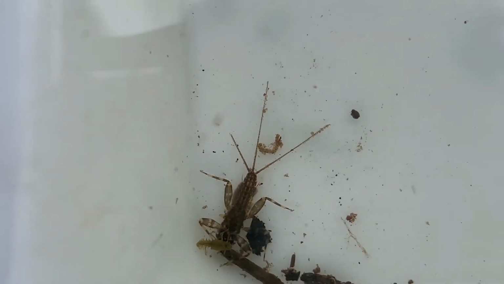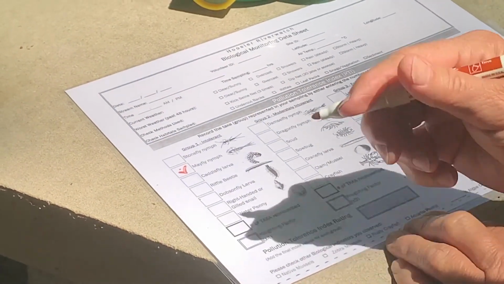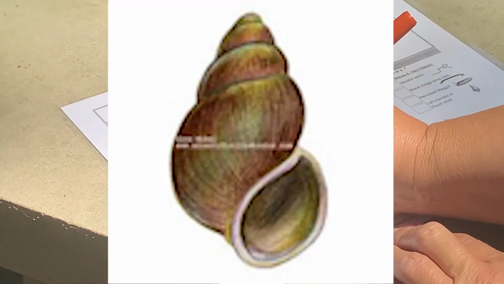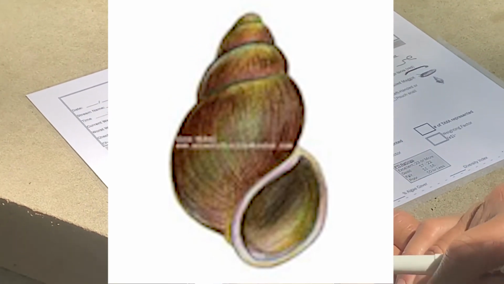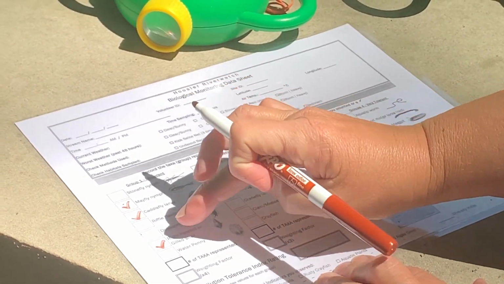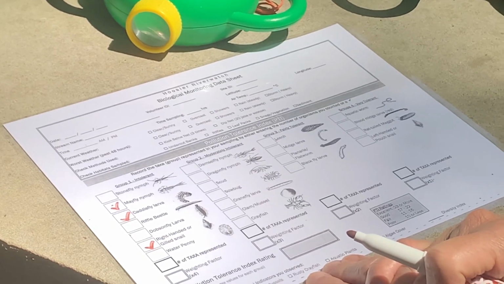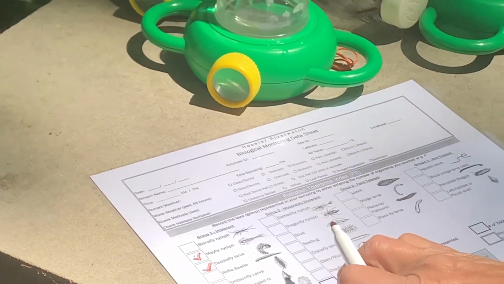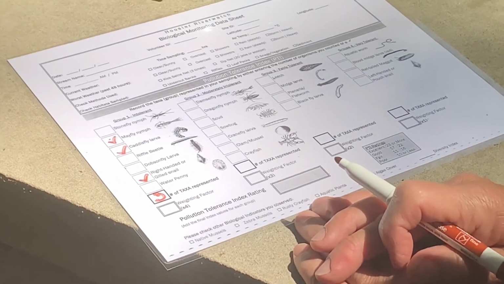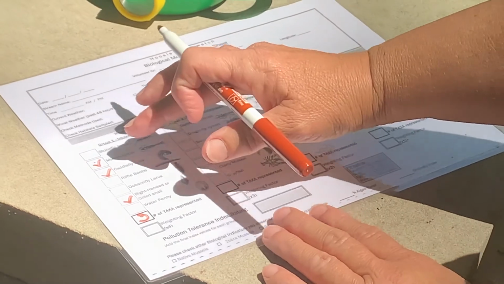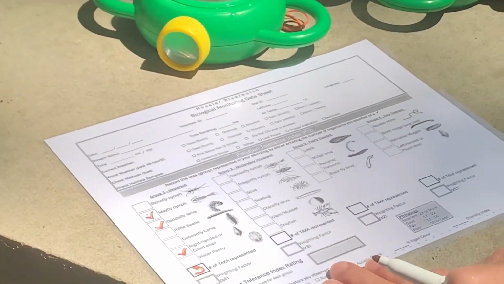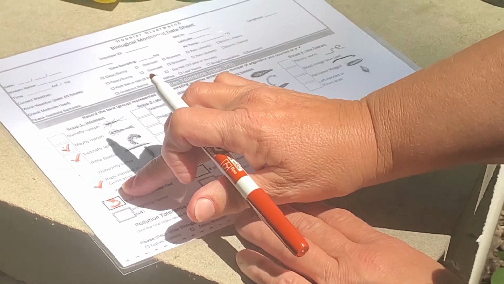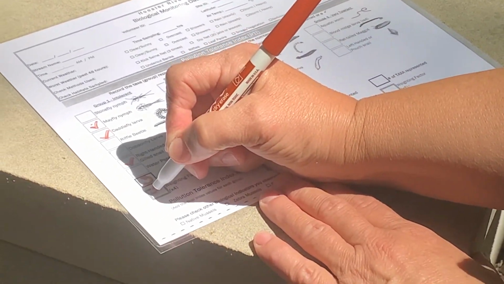Mayflies, so I'm going to just put a check there, and caddisflies, and a right-handed snail. So we found 3 different kinds of insects in group 1. We'll put a 3 here. This says number of taxa represented. Taxa just means groups. So we found 3 different groups or 3 different taxa. Here's 4. So 4 times 3 is 12. And we'll put that at the bottom.